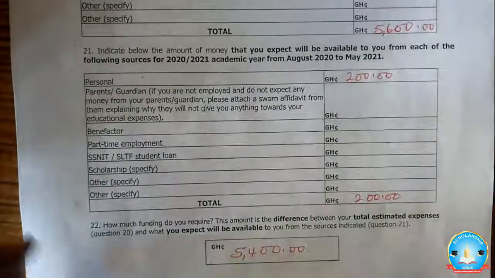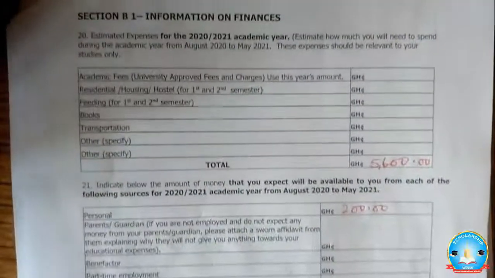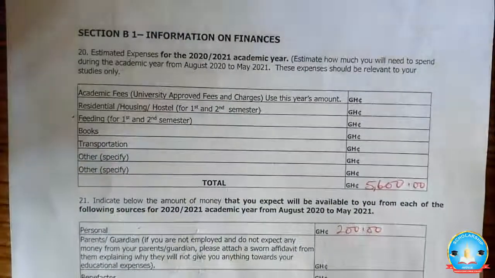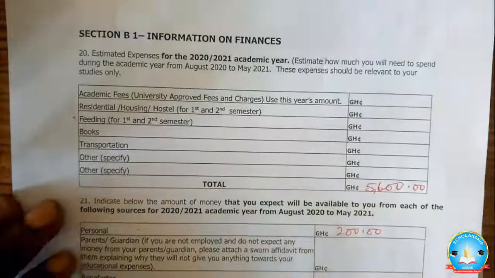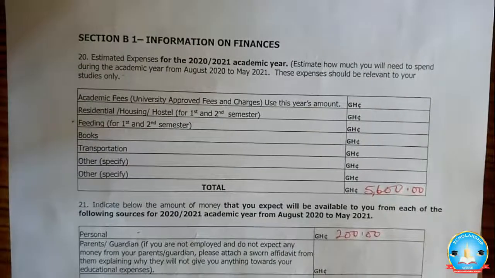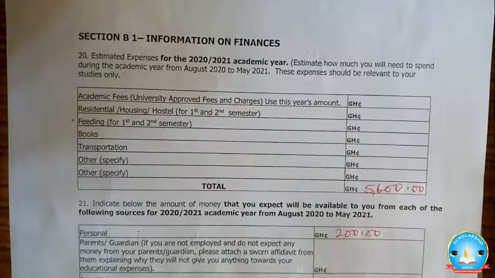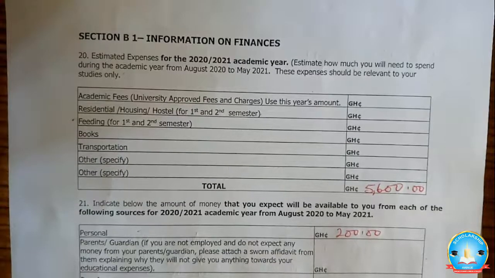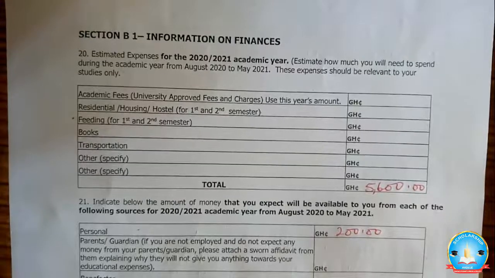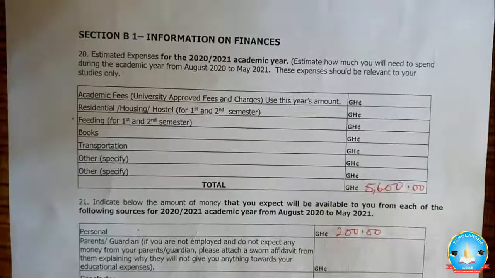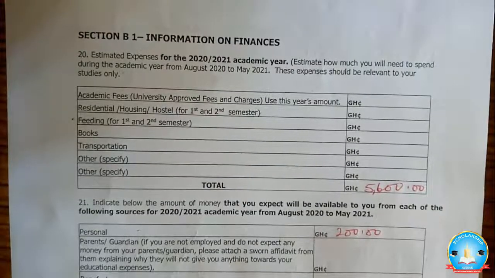You shouldn't worry about that, it is there for the sake of calculation and to help this video as well. So to start with, you read, estimated expenses for the 2021 academic year. So here you estimate how much you will need to spend during the academic year from August 2020 to May 2021.